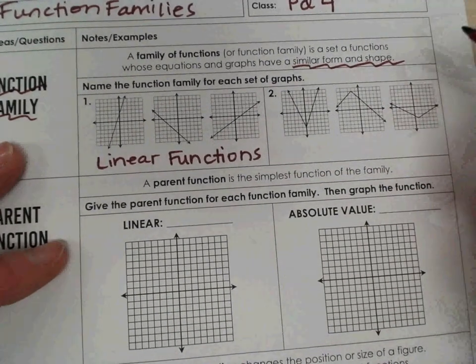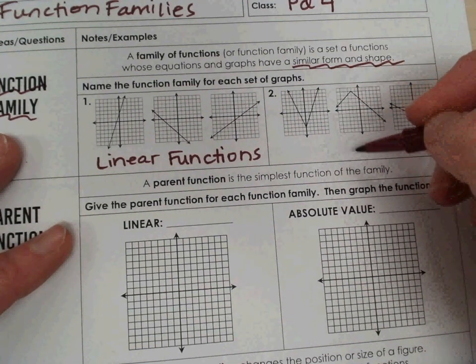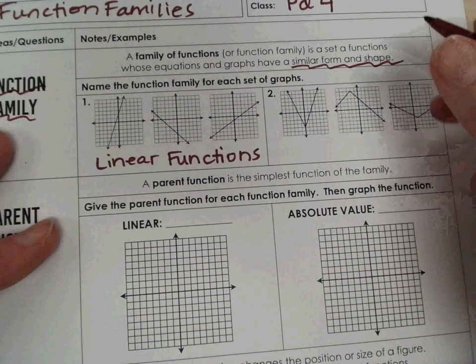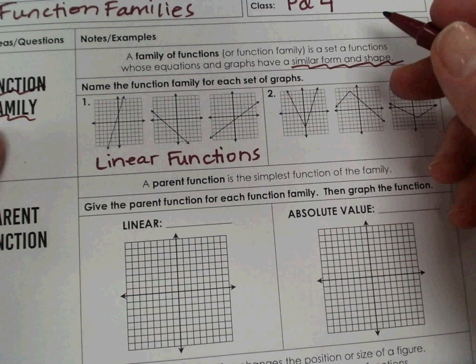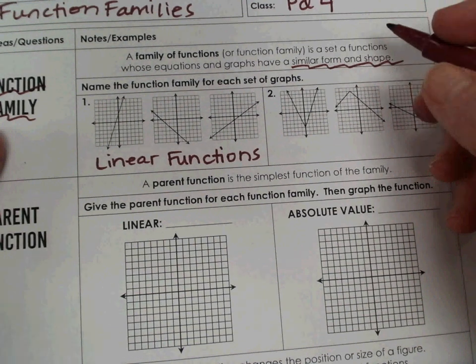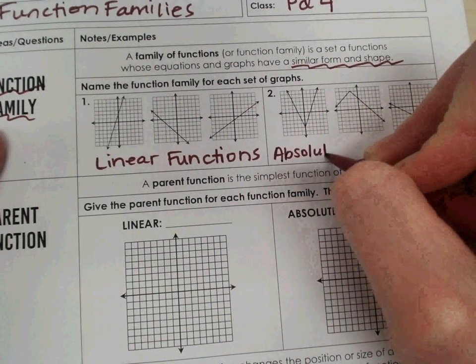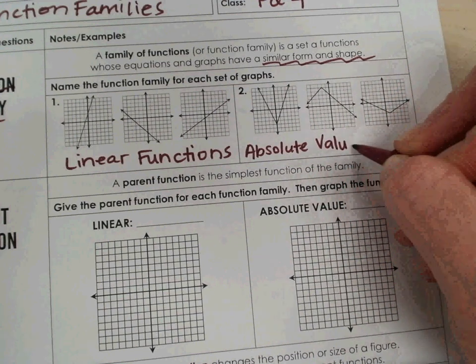And then number 2, we talked about these yesterday. They are all in the shape of a V in different places and in different sizes. And a V is what type of function? Absolute value, good. Sometimes they're involved in piecewise functions. Absolute value is the name of the family.